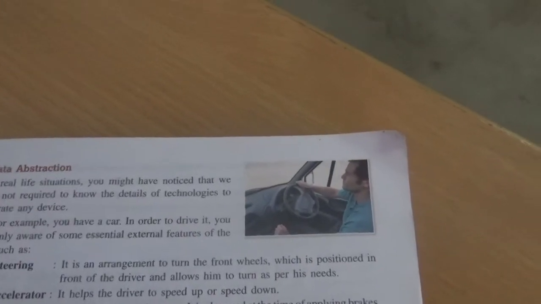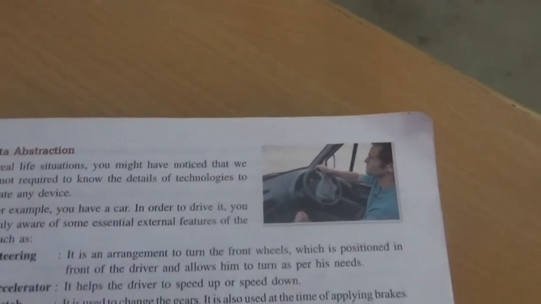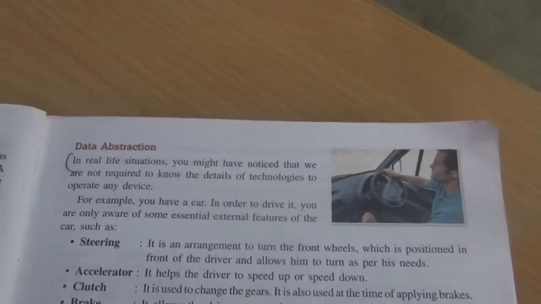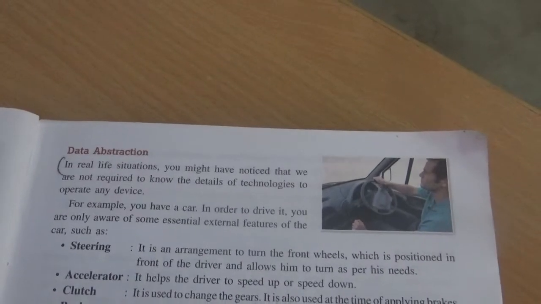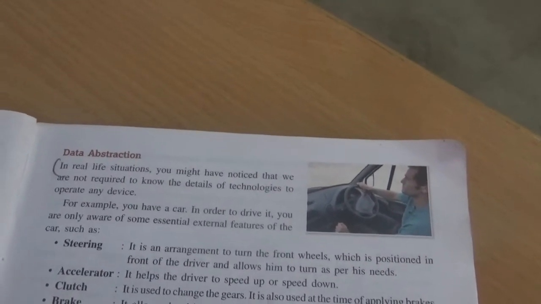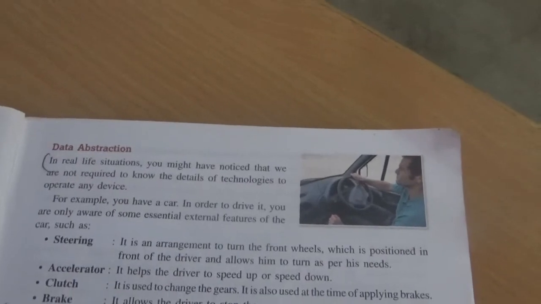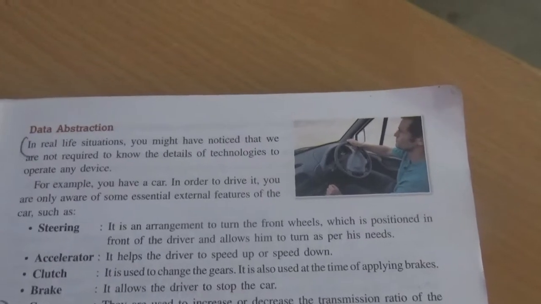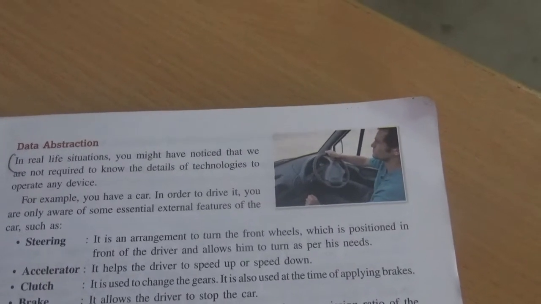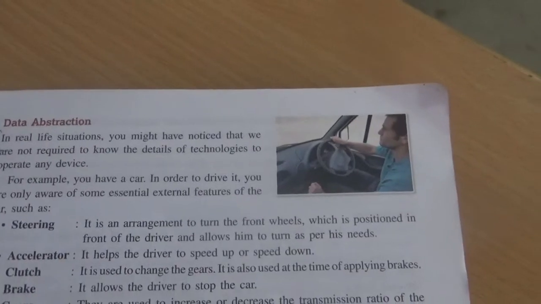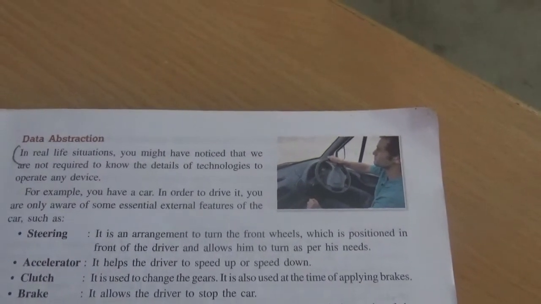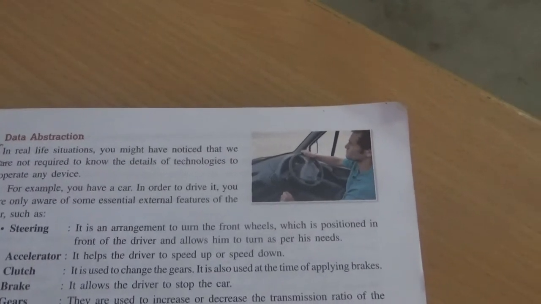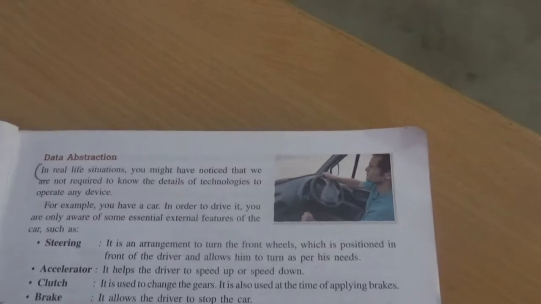Okay, but we don't see its background detail, meaning how the logic of the gear works, how the strings are made, how the wheels are being prepared, what the engines are, how the engines have been developed, what technologies have been built and embedded in that engine. So we are least bothered about the background detail.